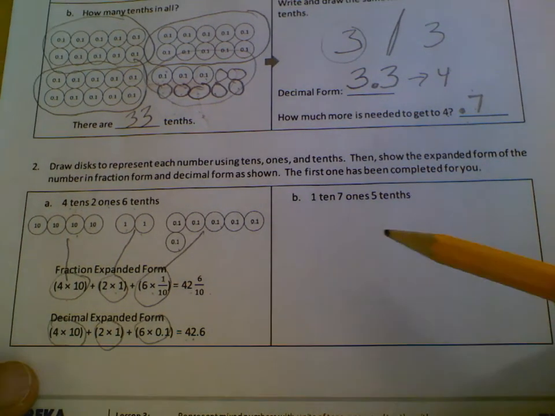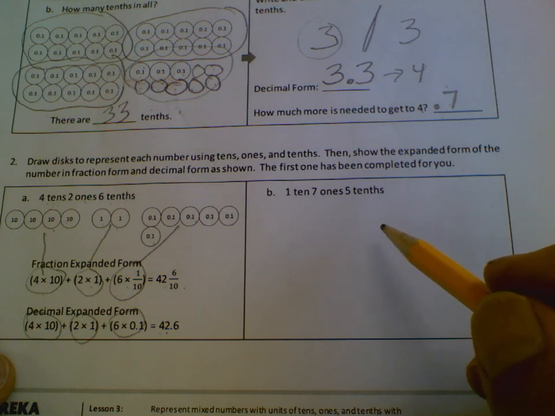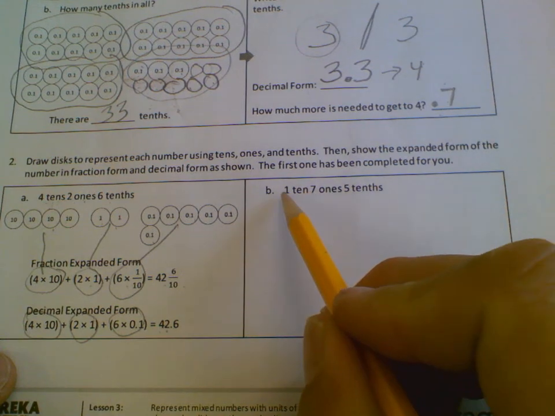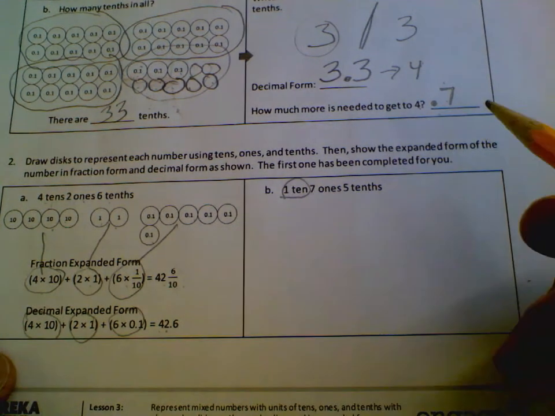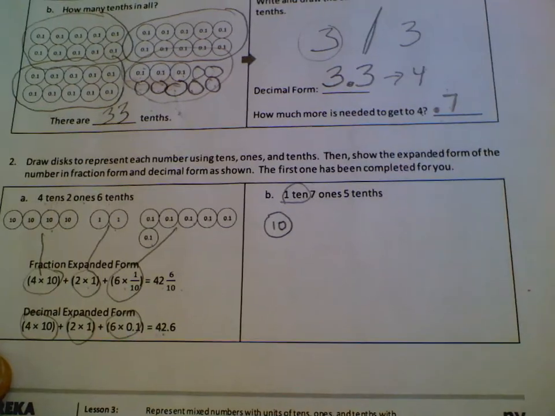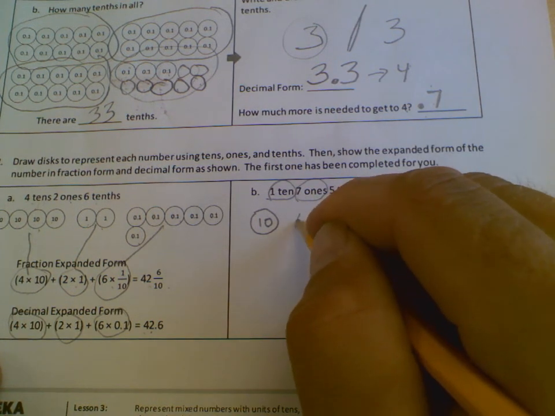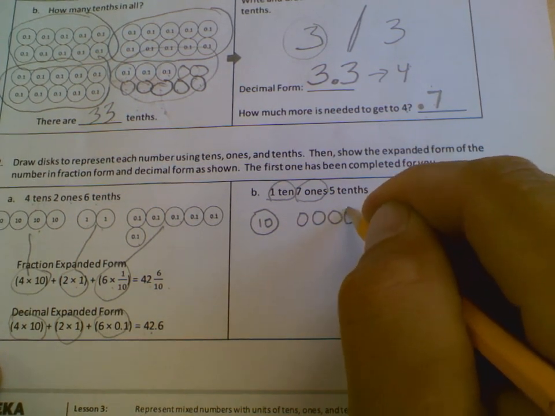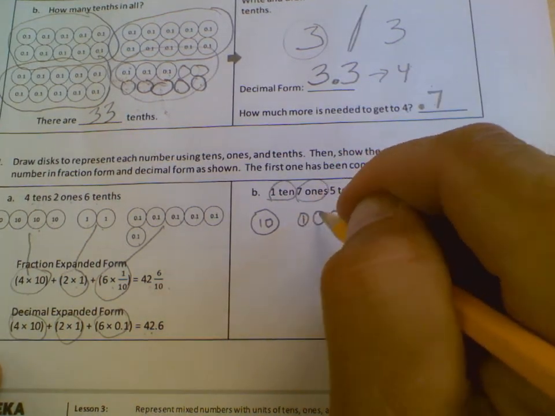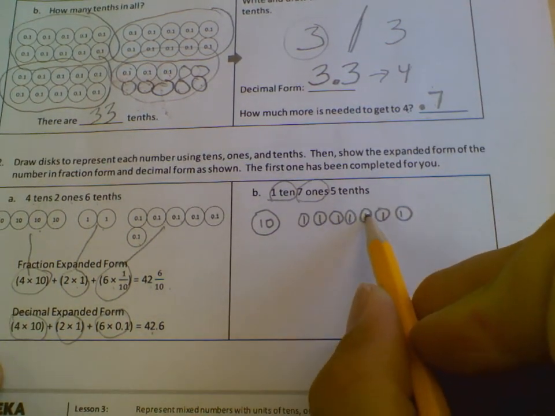So let's take a look. It tells us we have to draw the discs right here, and then we have to write it in fraction form, and then we have to write it in decimal form. So really, it says 1 ten. So I'm going to do 1 ten. There's my ten. Got that out of the way. Now it says do 7 ones. So 1, 2, 3, 4, 5, 6, 7. And those are all worth 1. So I'm going to put a 1 in there. Make sure it's 1, 2, 3, 4, 5, 6, 7.